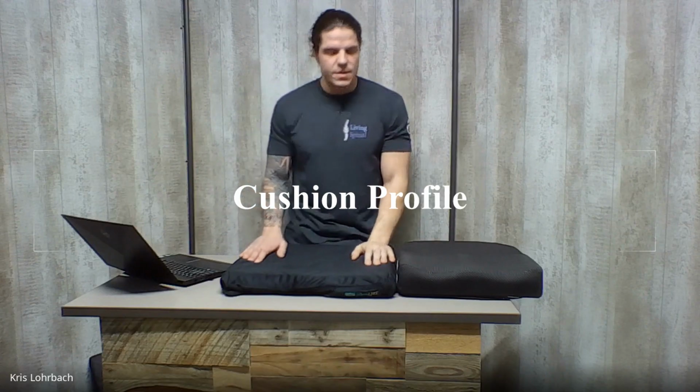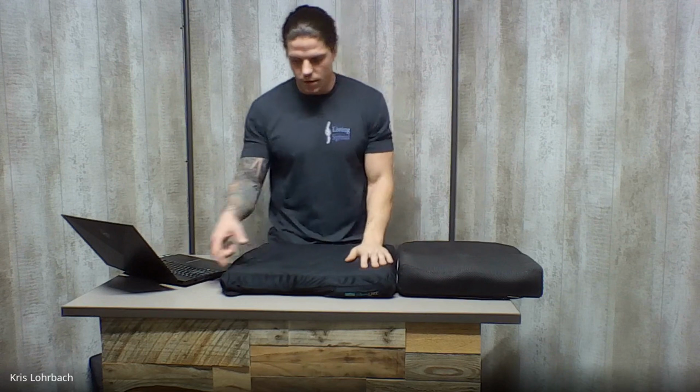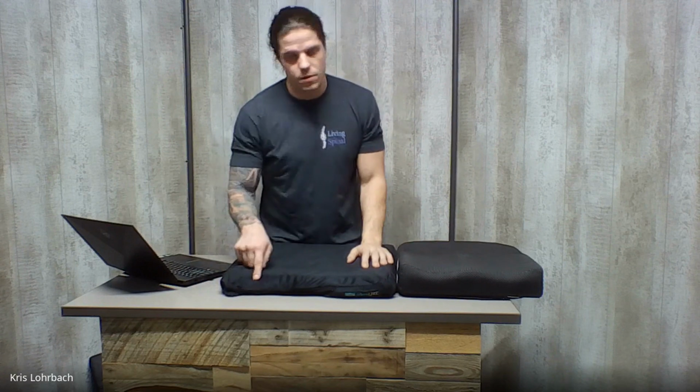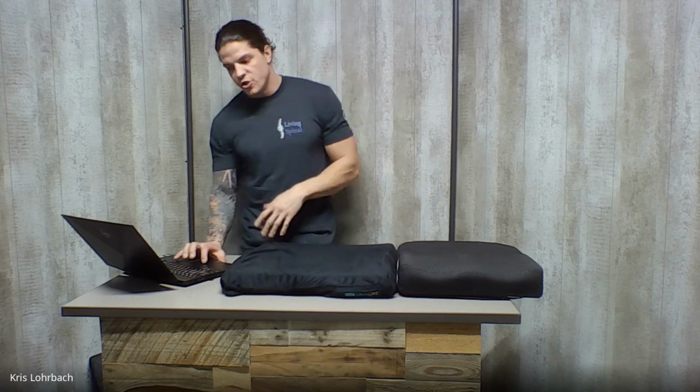Cushion profile is the height of the cushion. Okay. So that's literally how tall the cushion is. Generally, across most brands, they're going to do a minimum, a mid, and a high profile cushion. So the mid is usually about 2 inches. Most people assume that a wheelchair cushion is going to be 2 inches high. Then the minimum is going to be anywhere from 2 inches to 0. And then the high profile is usually about 4 inches.